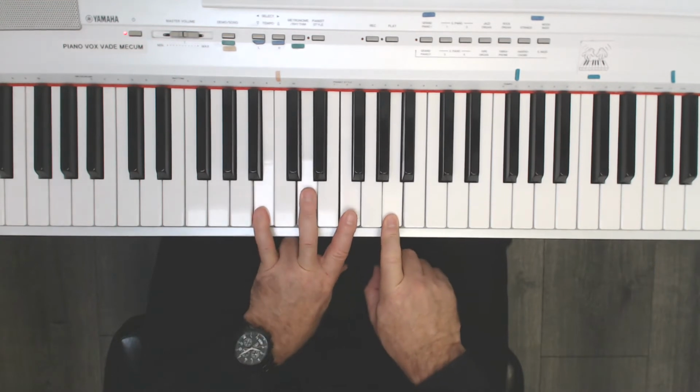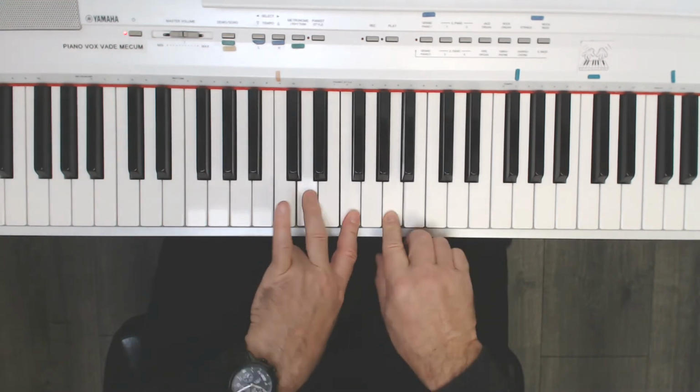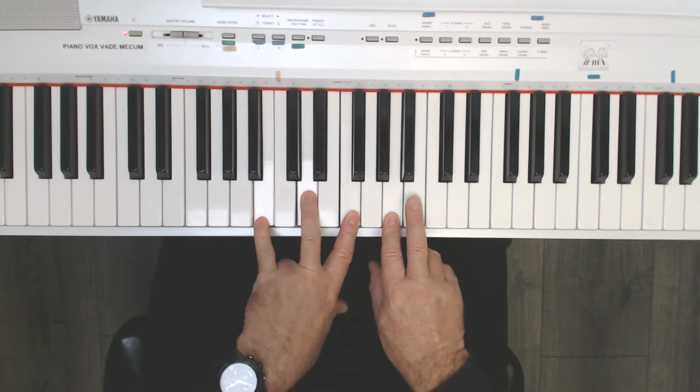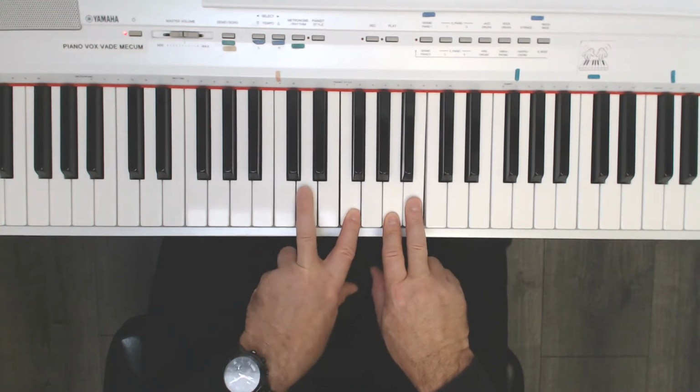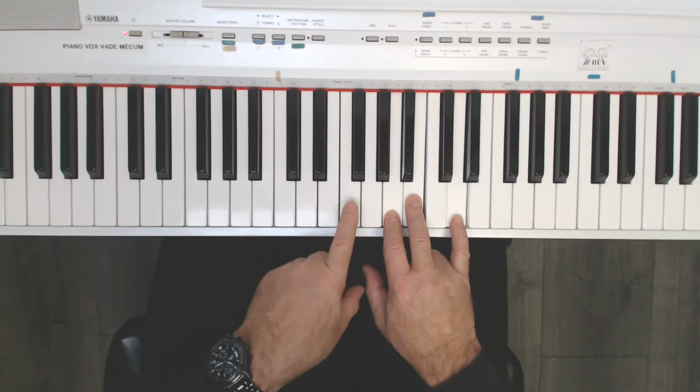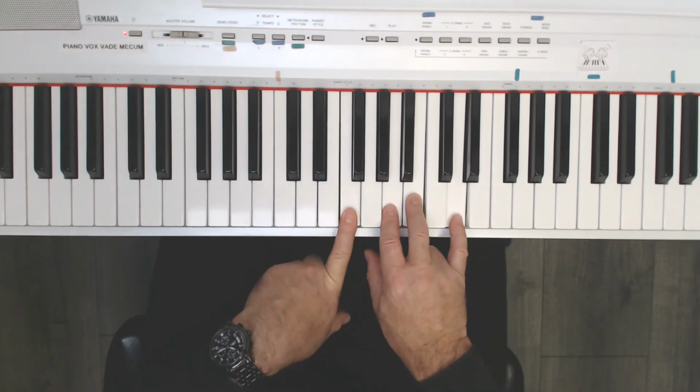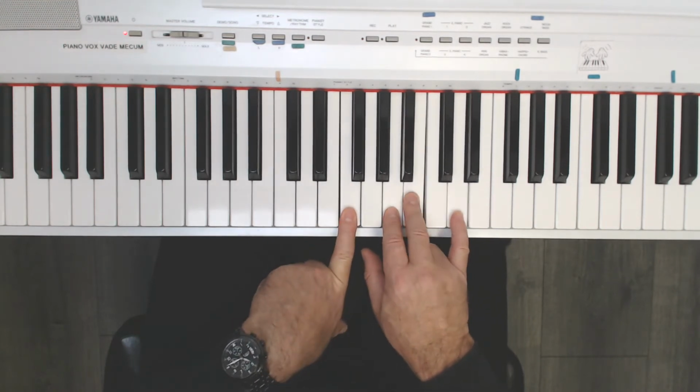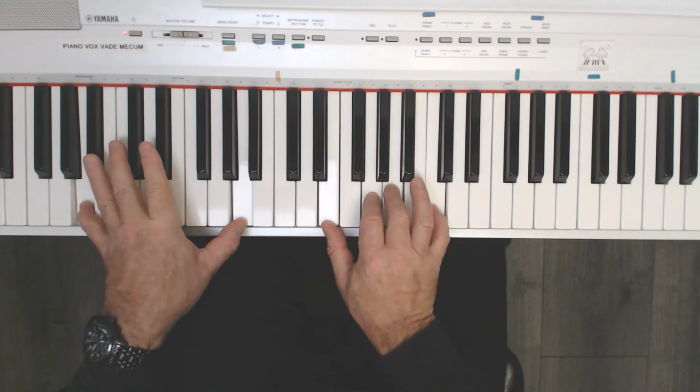So we're going to make the same process. We change the root to the top, the B, the D on the top, and we keep the flat 5 and the 7 in place. So F, A, B, D. So 1, 2.